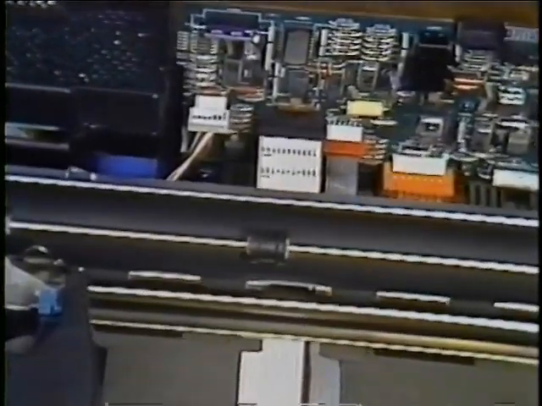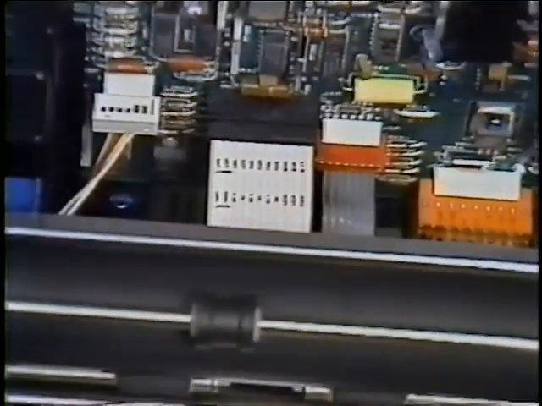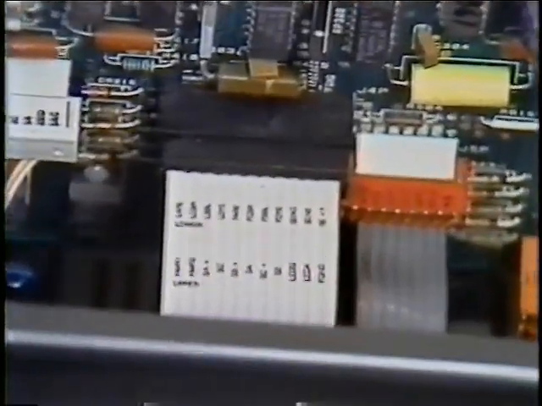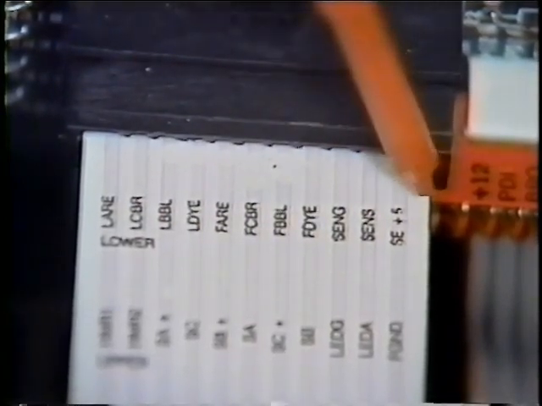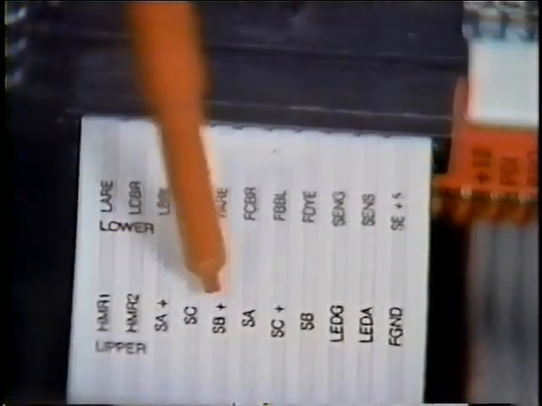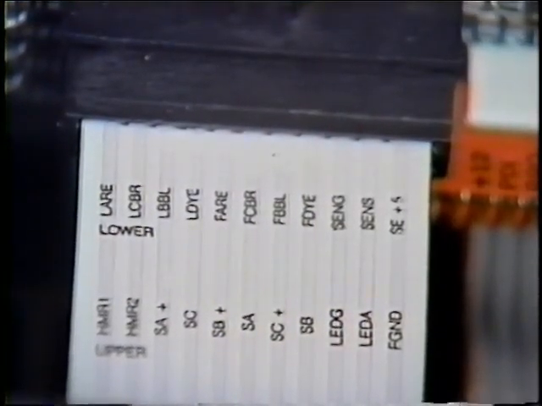This is the carrier cable connector J4P. There are 22 pins in the carrier cable connector. The top row of pins is numbered left to right from 1 to 11. The bottom row is numbered from left to right, 12 to 22. The signal names for the pins are printed on the cable. All of the electronically driven components in the carrier are connected to the printer board through the carrier cable.